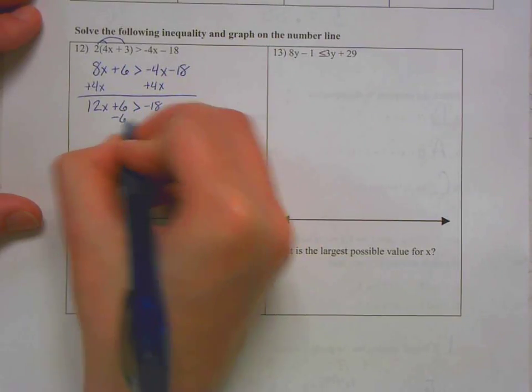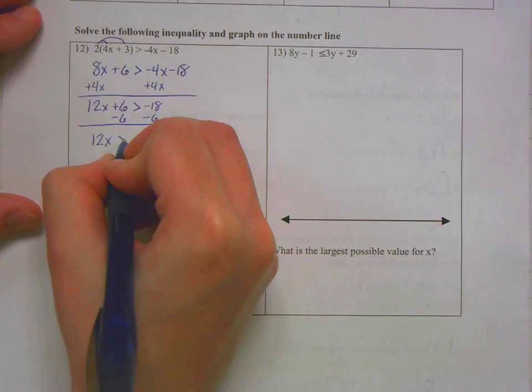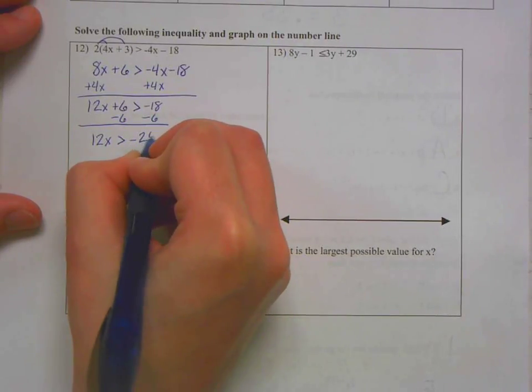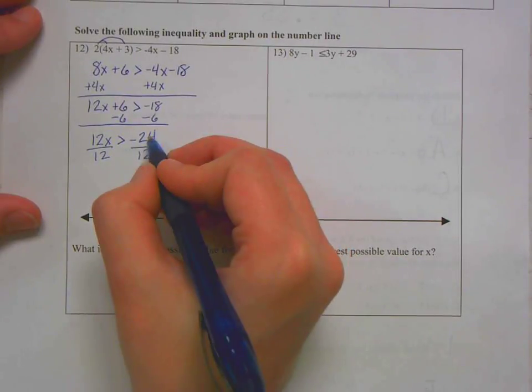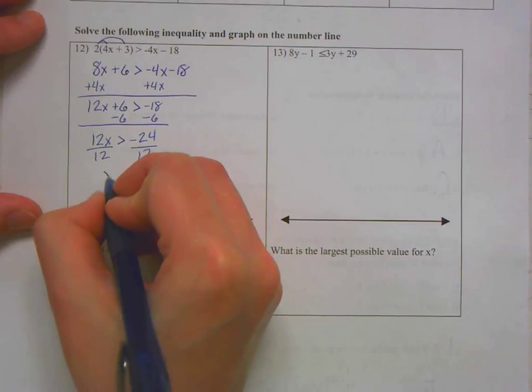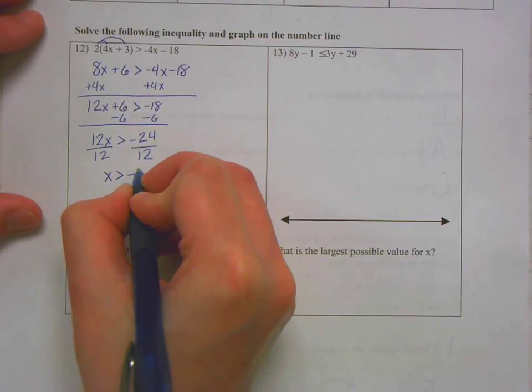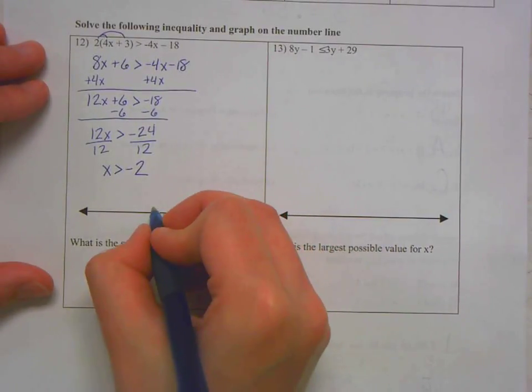I'm going to subtract the 6. And then divide by 12. And I'm dividing by a positive number. Yes, there's a negative over here, but the number I'm dividing by is positive, so I do not switch my inequality on this one. That's going to stay greater than. So x is greater than negative 2.